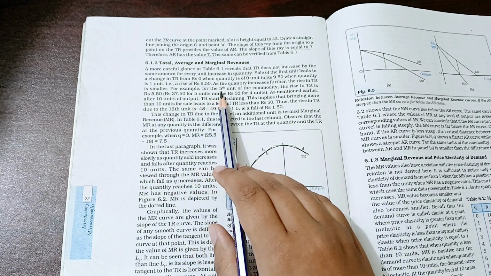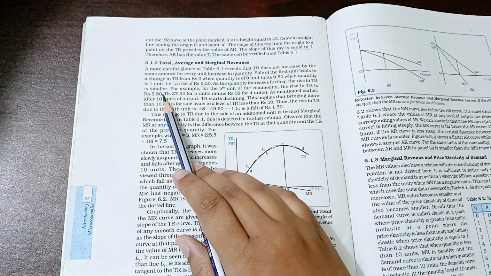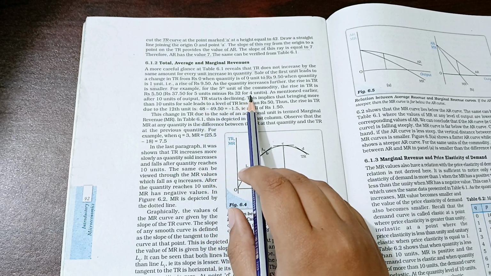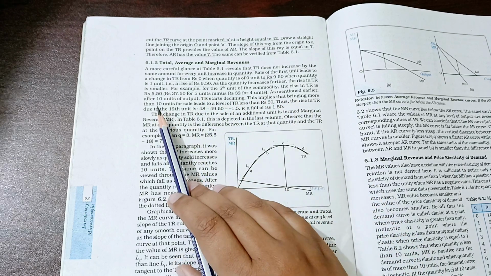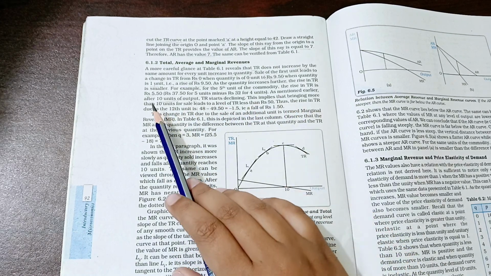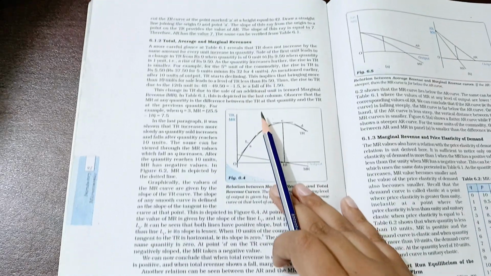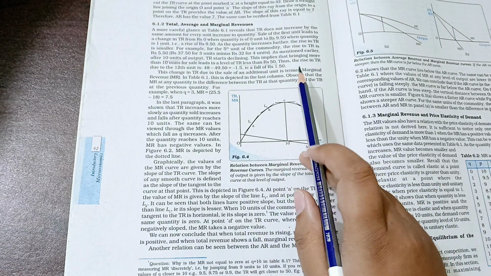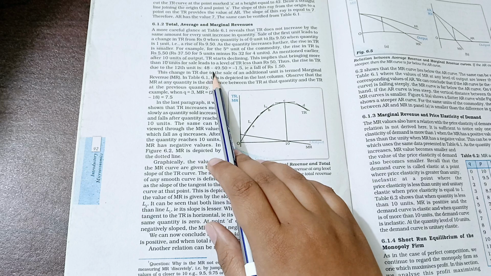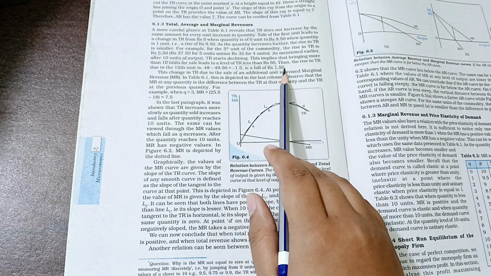For example, for the fifth unit of the commodity, the rise in the TR is rupees 5.50, rupees 37.50 for 5 units minus rupees 32 for 4 units. As mentioned earlier, after 10 units of output, TR starts declining. This implies that bringing more than 10 units for sale leads to a level of TR less than rupees 50. Thus, the rise in TR due to the 12th unit is 48 minus 49.50 equals minus 1.5. That means a fall of rupees 1.50.